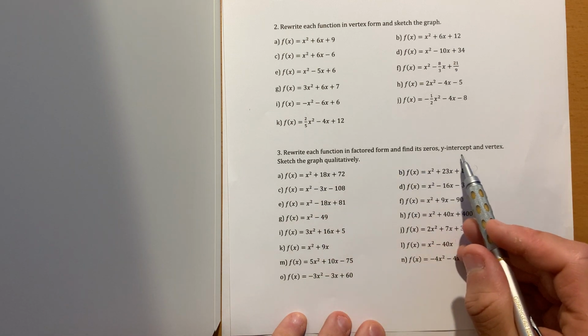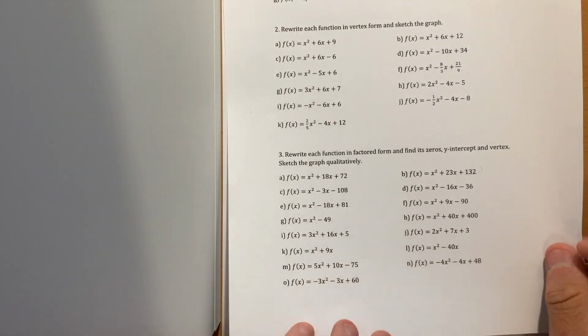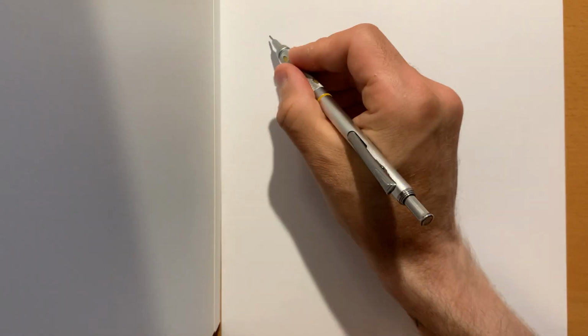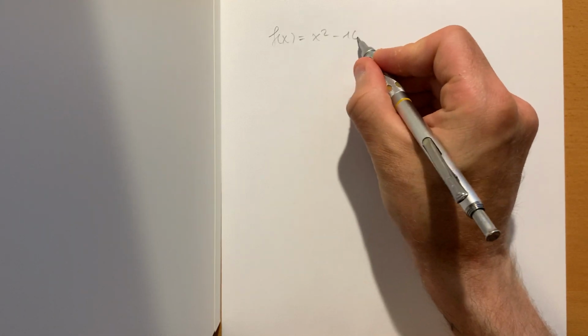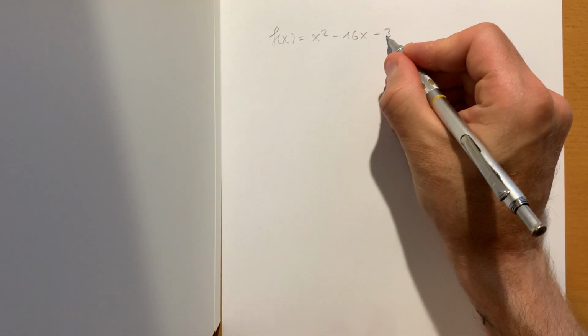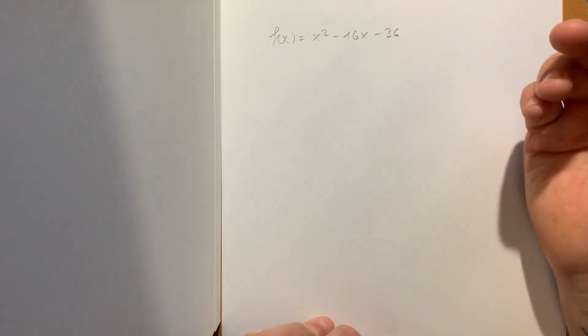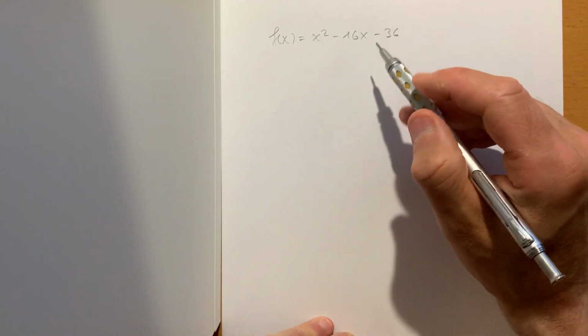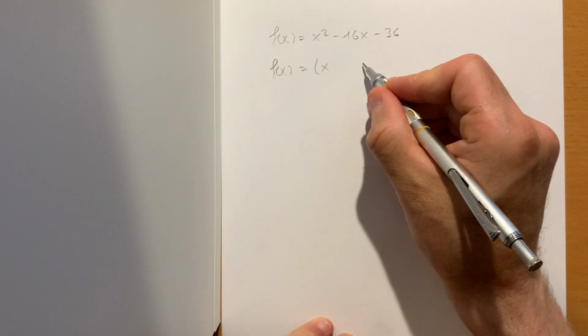Rewrite each function in factored form, find its zeros, y-intercept and vertex, and sketch the graph qualitatively. So f of x is x squared minus 16x minus 36. Once you get the knack of it, you could possibly write it down directly, but we'll do it step by step here once more.